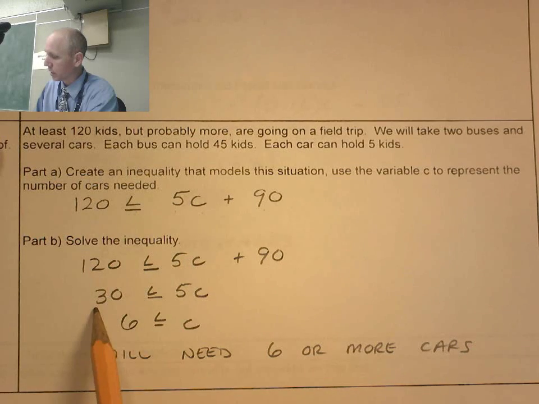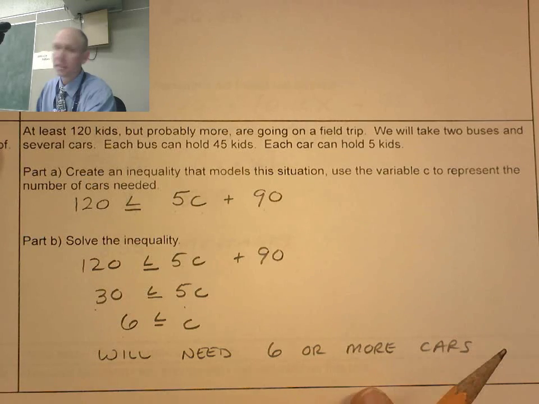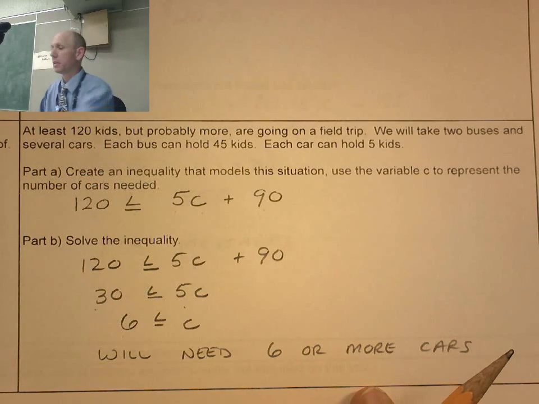I'm going to subtract 90 from both sides. Then I'm going to divide both sides by 5. So I'm going to need 6 or more cars, depending on how many kids go.